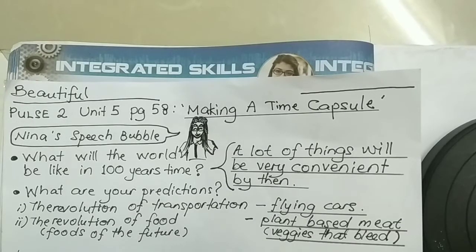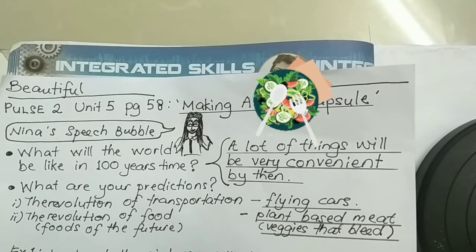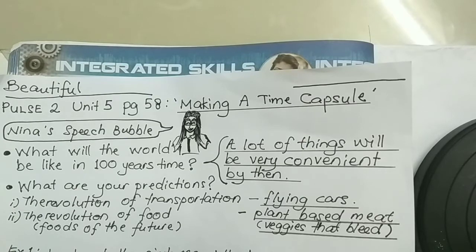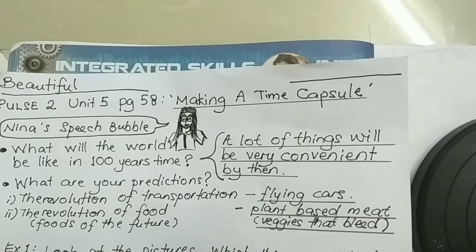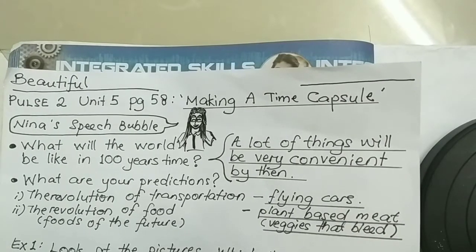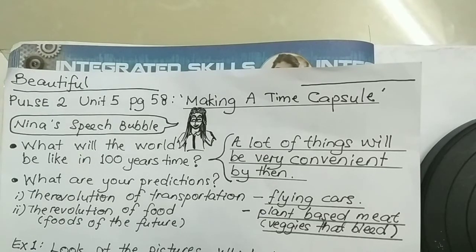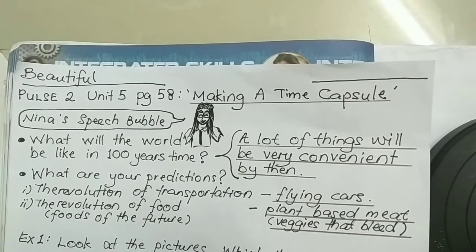And number 2, the revolution of foods of the future. Do you know that right now we already have plant-based meat, and it's spreading quite fast, this type of business where people sell plant-based meat, veggies that bleed. Ooh, alright, can you imagine that? But technology is getting better and better now. As you see, in the next 100 years or even 50 years from now, population is increasing. They say probably it will be a whopping 9 billion, more than 70% of the population now. So we definitely need more food. So this is one of the technologies for plant-based meat. Imagine that, revolution of transportation and food, things that we can predict now. Alright, so that's it for Nina's speech bubble.